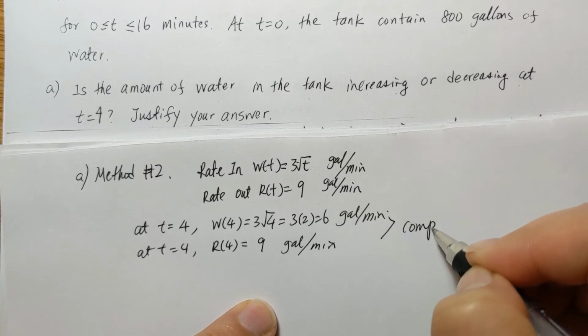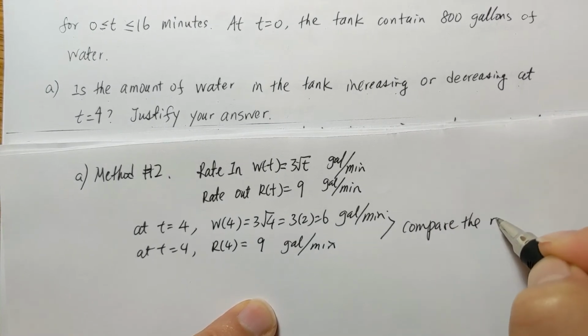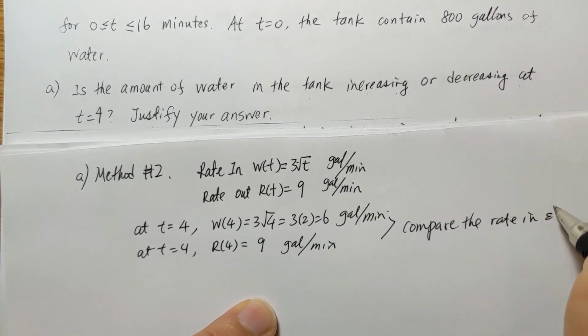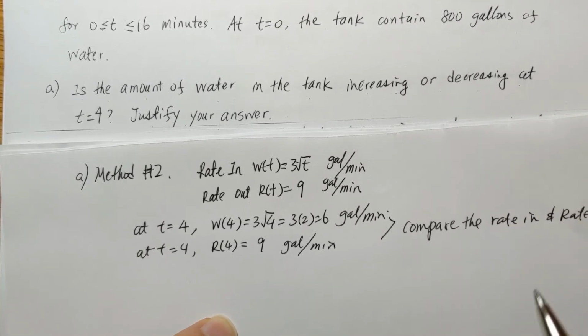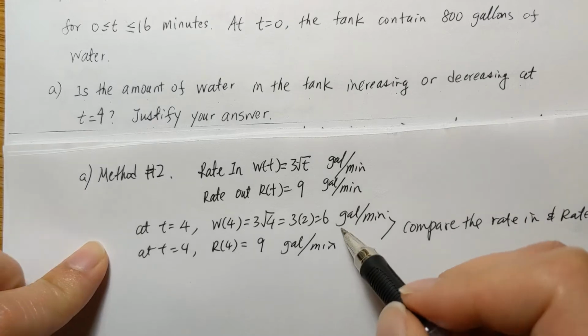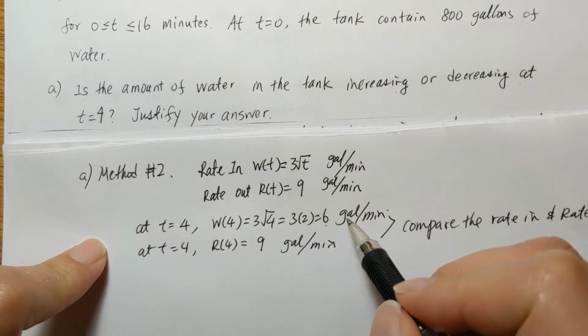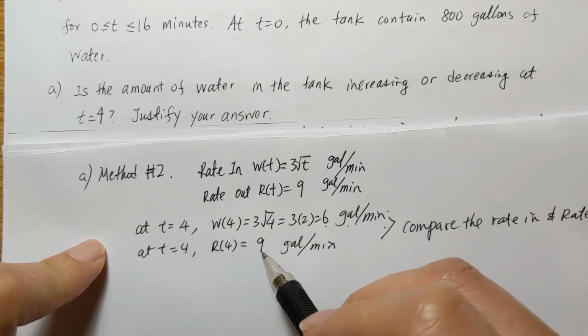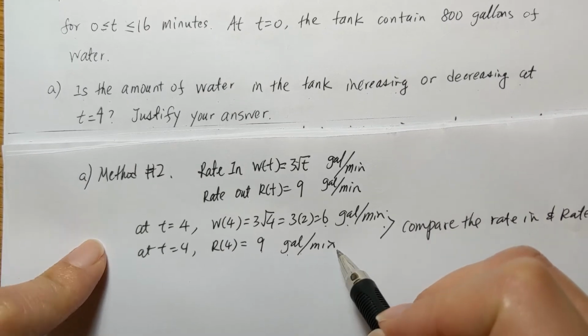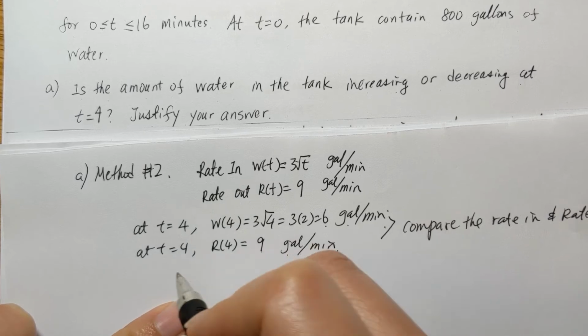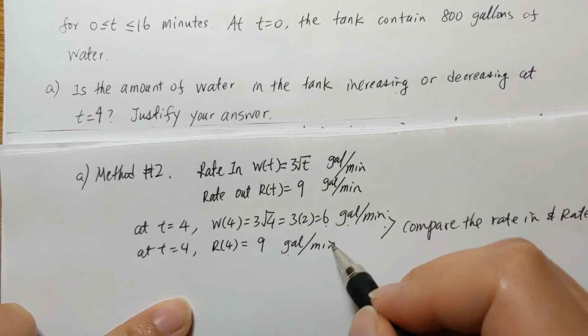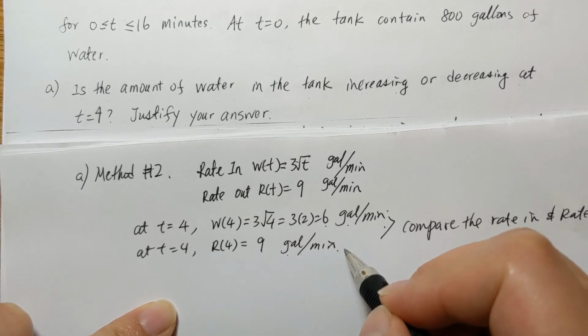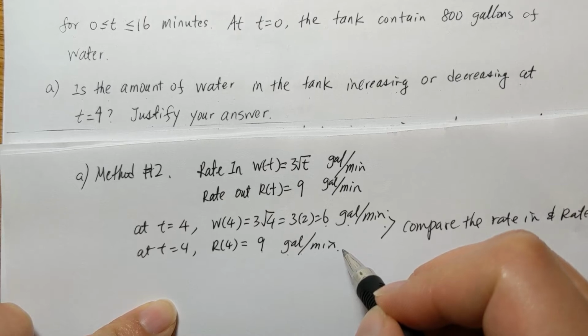Then we compare the rate in and rate out. So the water going in at a rate of 6 gallons per minute, and the water going out is bigger, which is 9 gallons per minute. So that means you're going to have a decrease in the volume of the water.